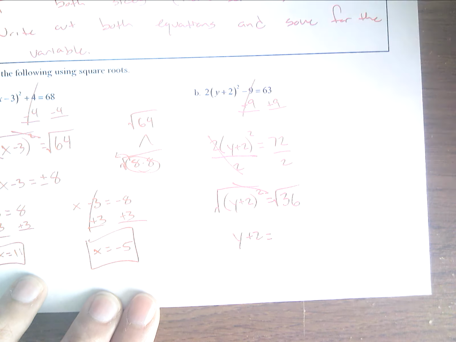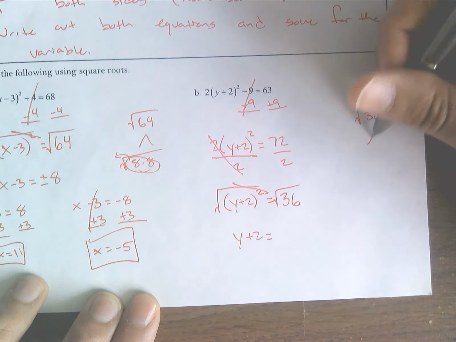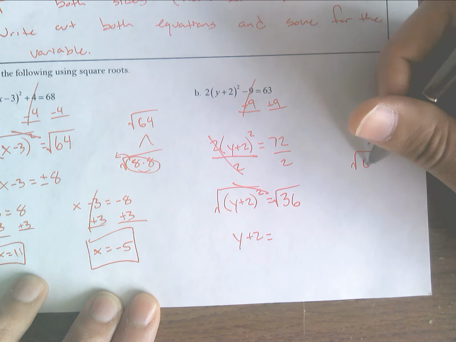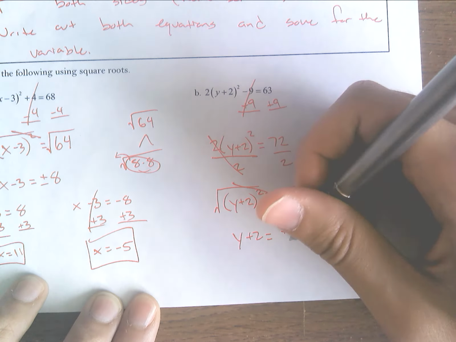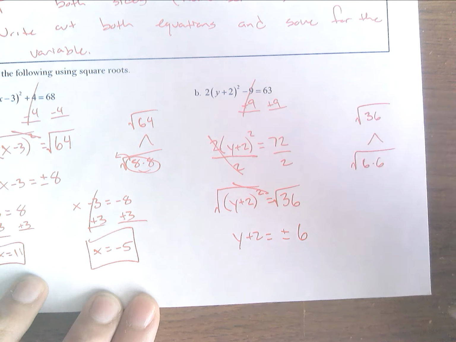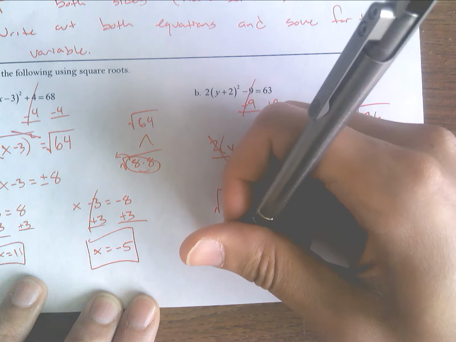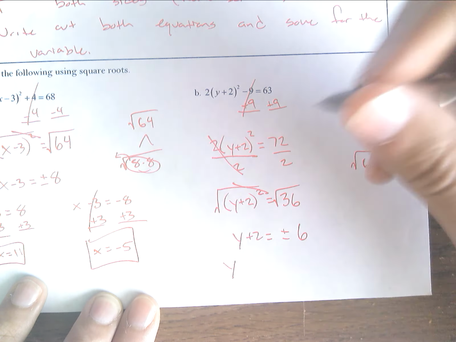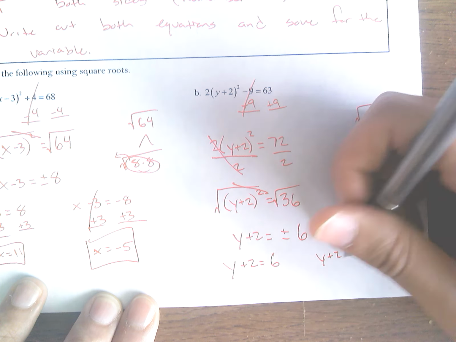And then on the right-hand side, the square root of 36, well, 36 is 6 times 6. So we know that the square root of 36 when solving equations is plus or minus 6. So remember that plus or minus. Now, step 3, we're going to write out both equations and solve for the variable. So we're going to write out y plus 2 equals positive 6 and y plus 2 equals negative 6.